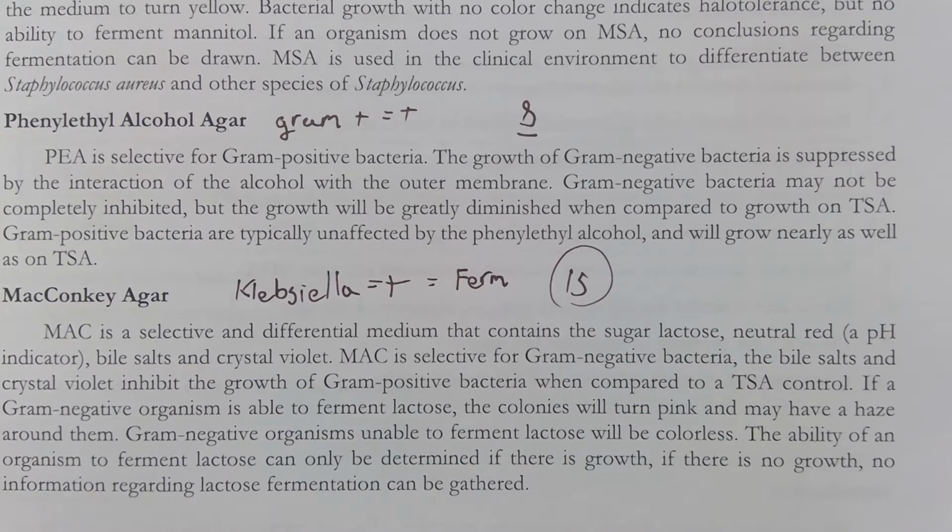Phenylethyl alcohol agar, so PEA, is selective for gram-positive bacteria. The growth of gram-negative bacteria is suppressed by the interaction of alcohol with the outer membrane. Gram-negative bacteria may not be completely inhibited, but the growth will be greatly diminished when compared to growth on TSA. Gram-positive bacteria are typically unaffected by the phenylethyl alcohol and will grow nearly as well as on TSA.